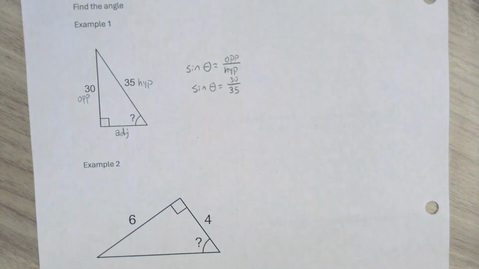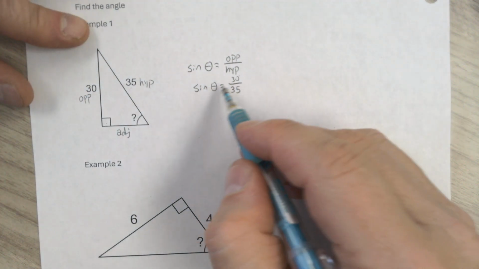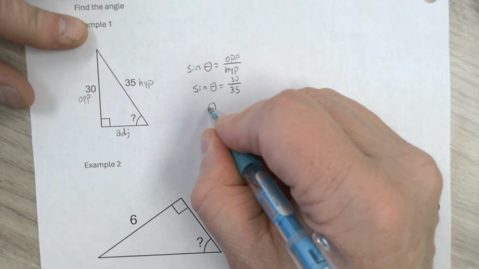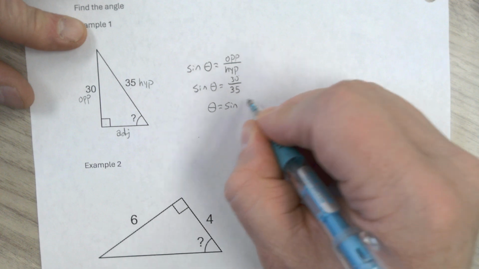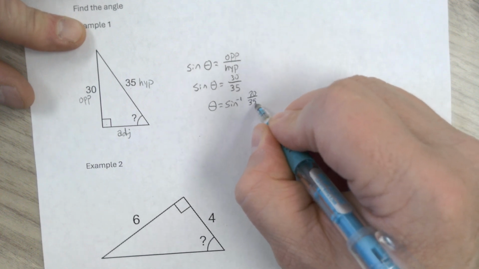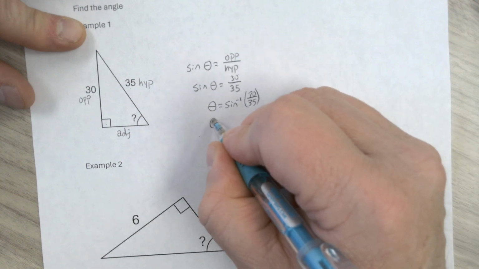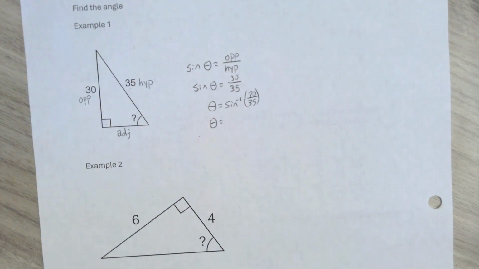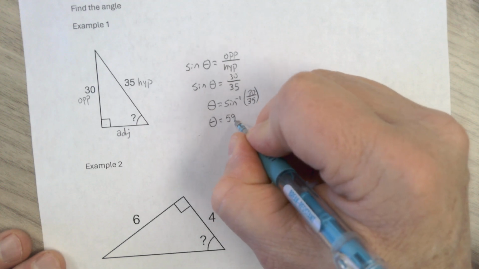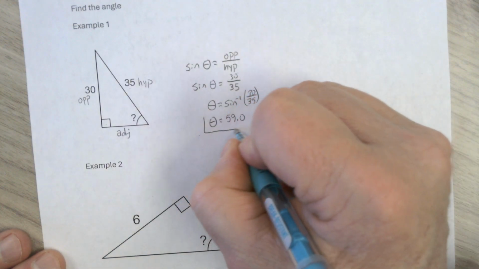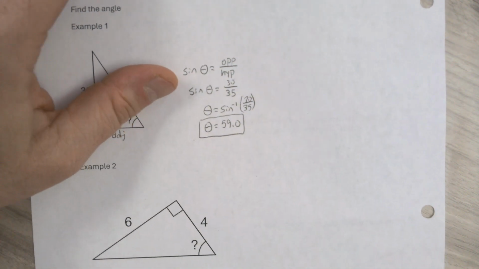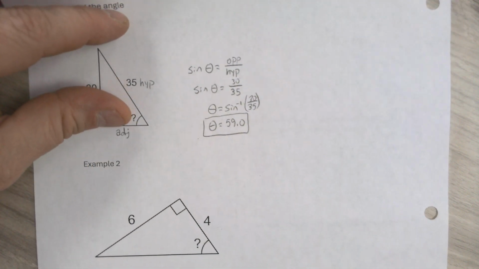Now on the previous problem, I applied inverse sine to both sides. I did inverse sine here and inverse sine here. I'm okay if you skip and just go to inverse sine of 30 over 35. And then if you type that in your calculator, you will get 59.0. So that should be the answer you've gotten. Okay, so go ahead and pause, work the next problem.